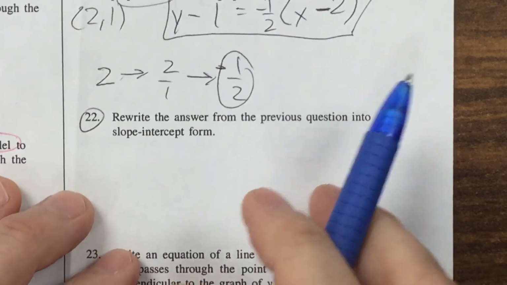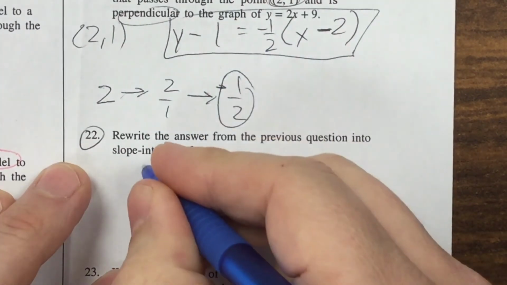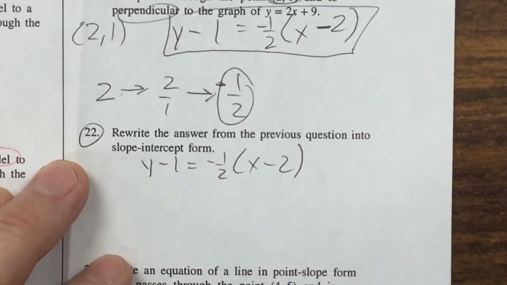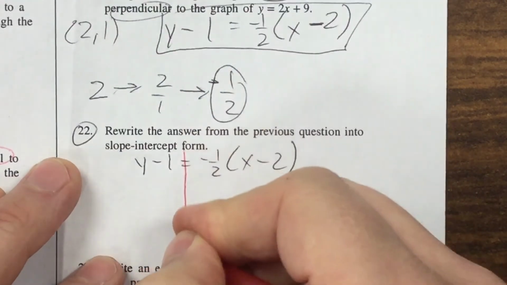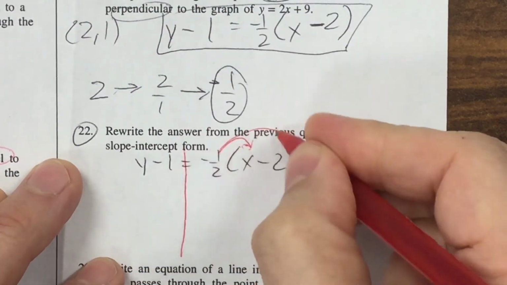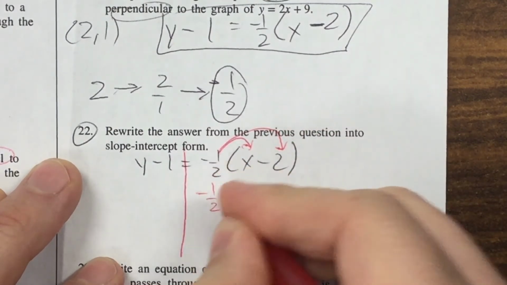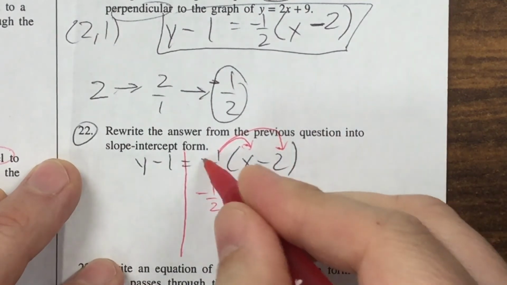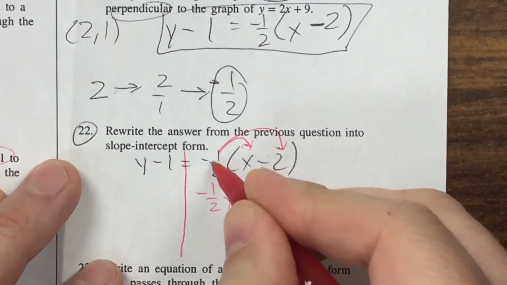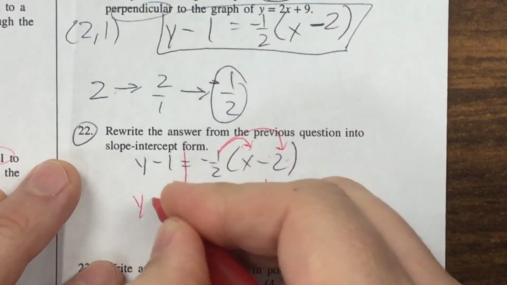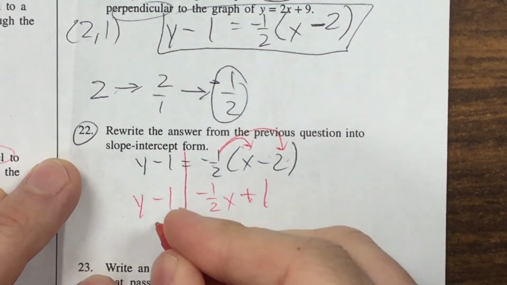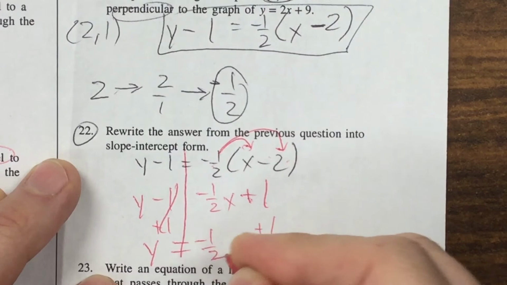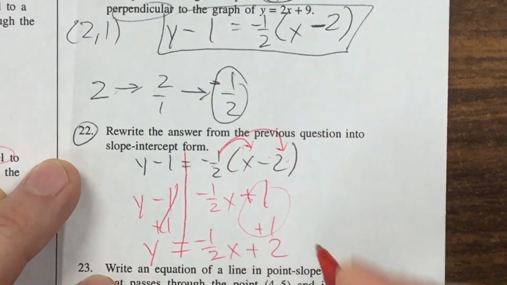Now, for number 22, they want us to convert this to slope-intercept form. So I'm going to rewrite it, my answer. I'm going to show you how to convert it by solving for y. Let's distribute this guy. -1/2 times x is -1/2 x. -1/2 times -2 is +1, because negative and negative makes it positive when you multiply. 1/2 of 2 is 1. Let's rewrite this side. Let's add 1 to both sides. We have y equals -1/2 x plus 2.